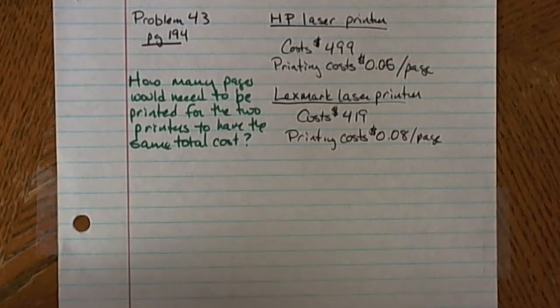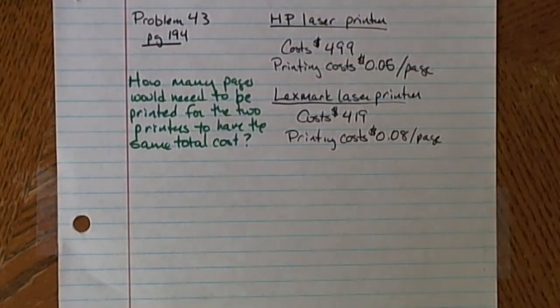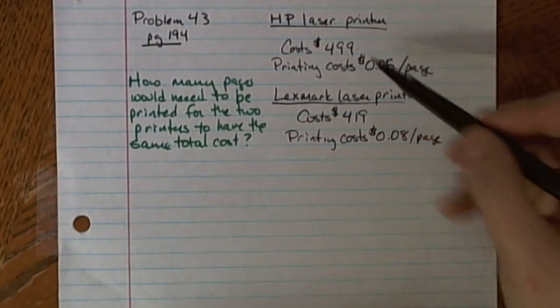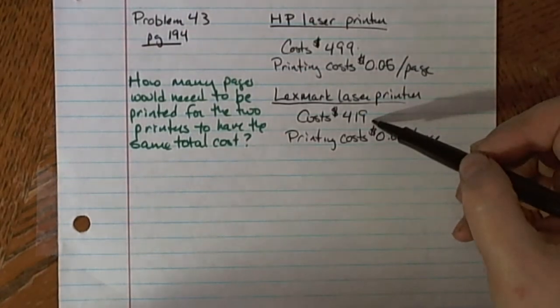Let's go over problem 43 from section 3.2, page 194. The problem reads, Hector Hanna will purchase one of two laser printers, a Hewlett-Packard HP or a Lexmark. The HP costs $499 and the Lexmark costs $419. So the HP is $499, Lexmark's $419.